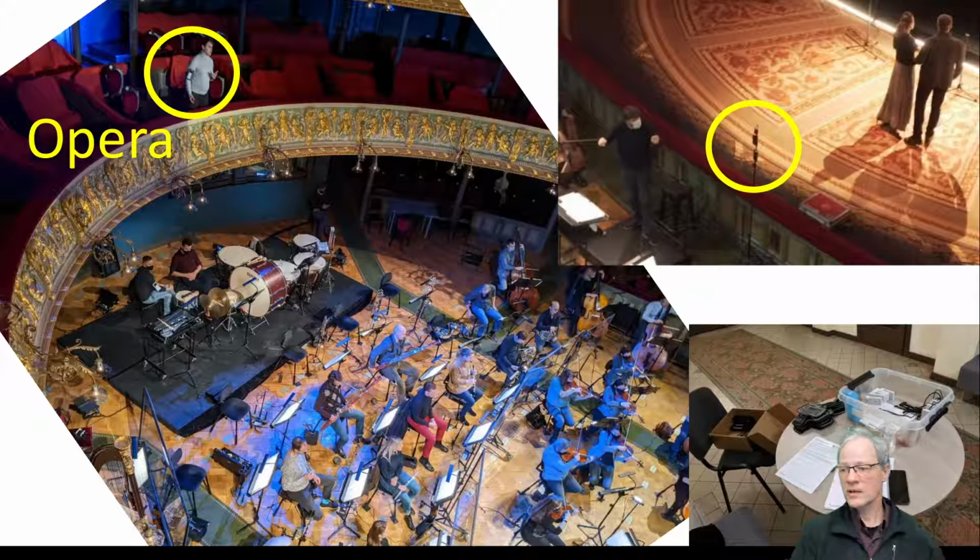Now the other area where we did this was in the opera. Here the rehearsal actually takes place in the room where the spectators usually sit, the people watching the concert or the opera, or the ballet.